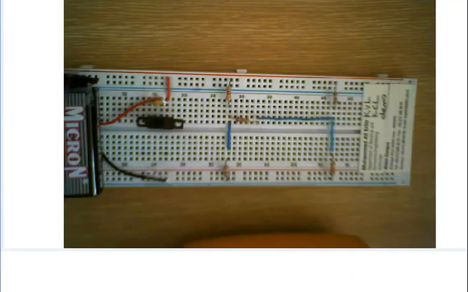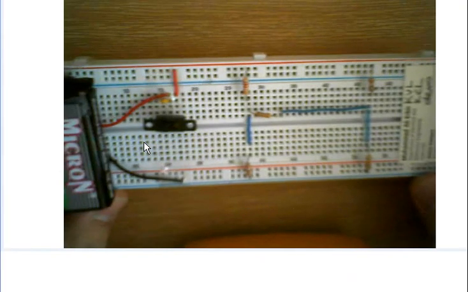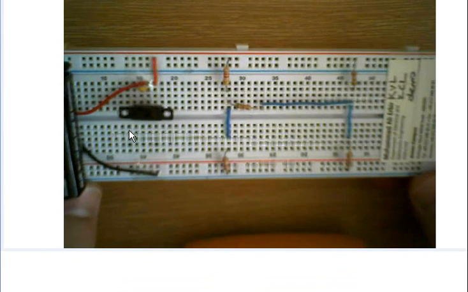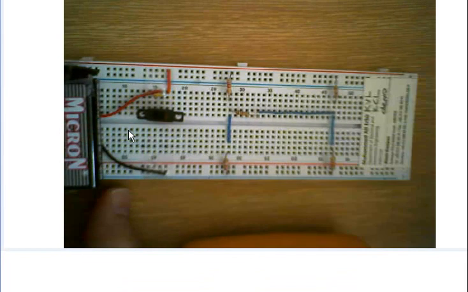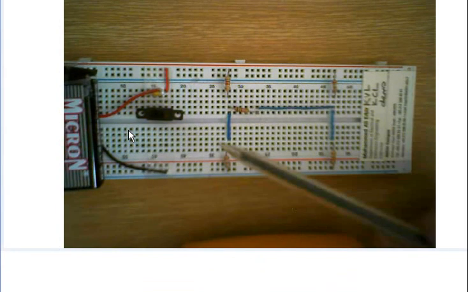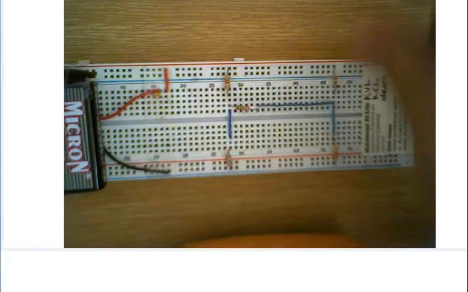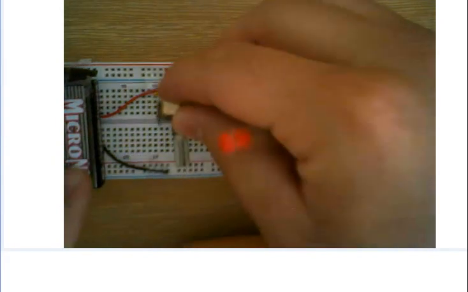Look, this is my previous circuit, the KVL KCL circuit, and I will put a potentiometer here. This is the switch, okay. I will unplug it, and I will put a potentiometer there.